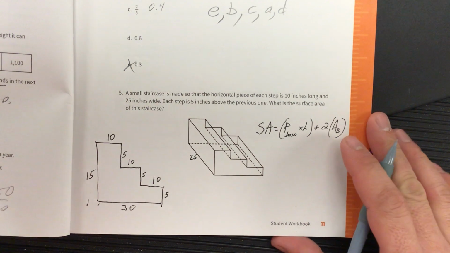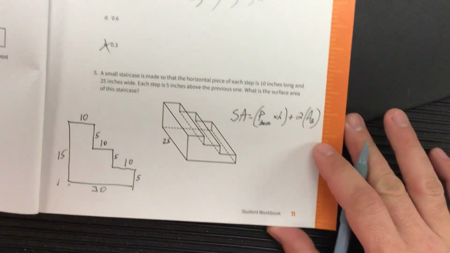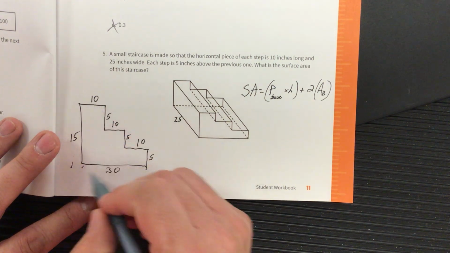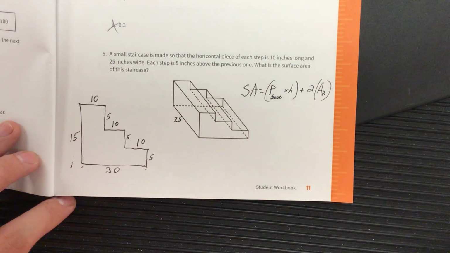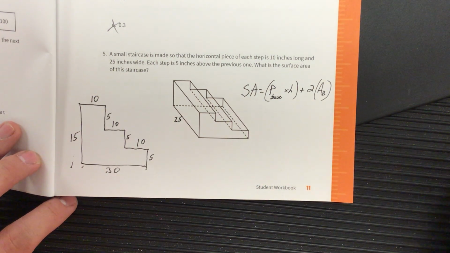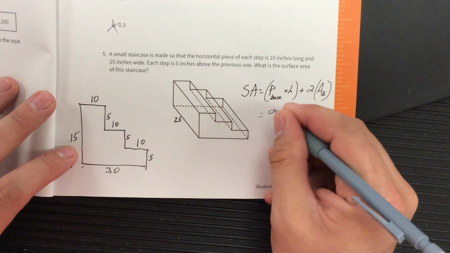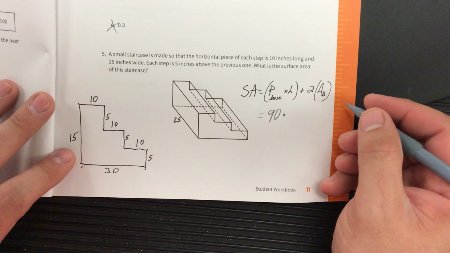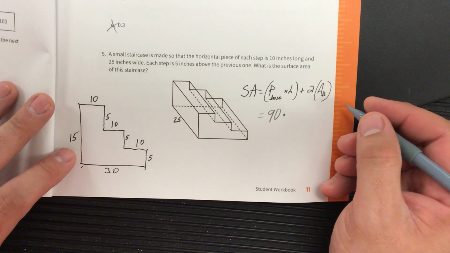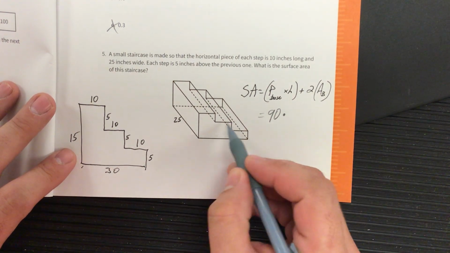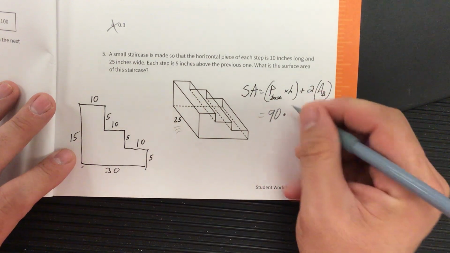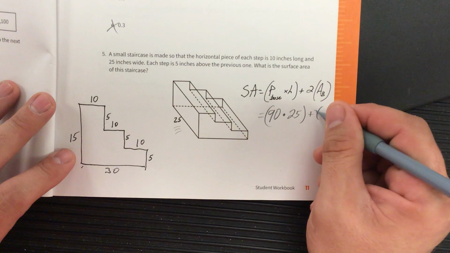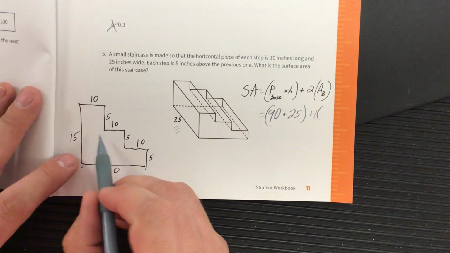All right, the last one, we had this drawn out for you when you left to help you out. What is the perimeter of the base, distance around this object? Anybody add those up? 90. 90? What was the height of my stairs? 25. If I set it on this end, it is this number right here. Plus 2 times area of the base. What is the area of this thing?